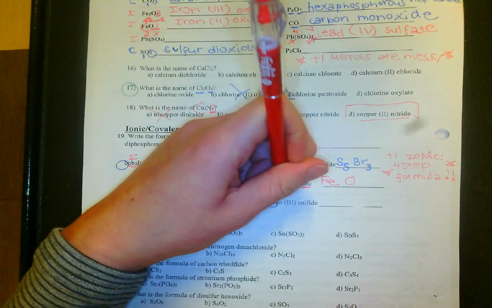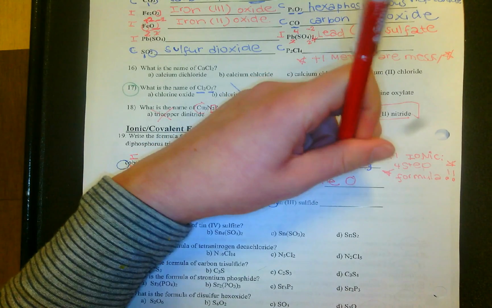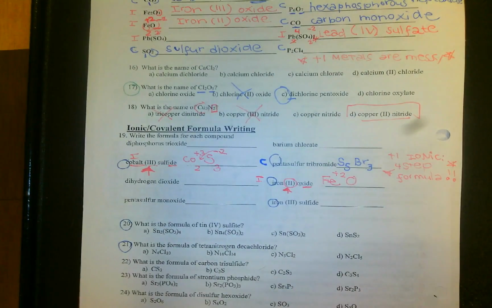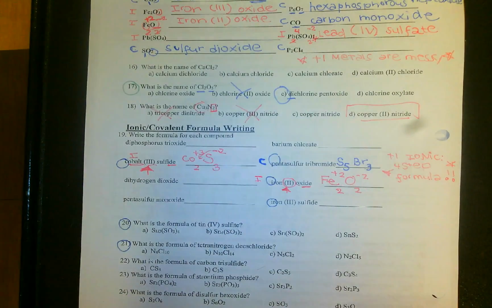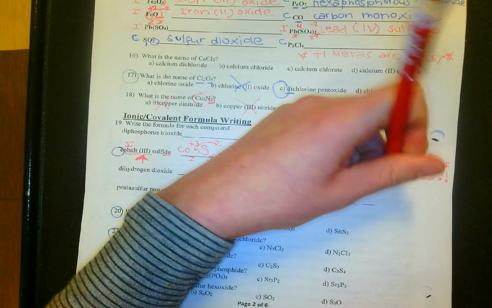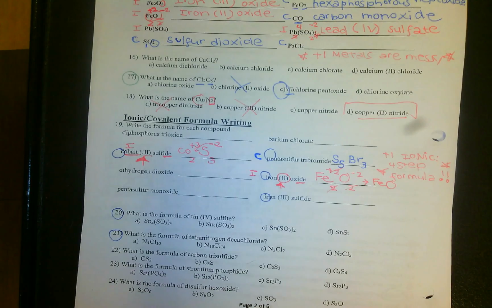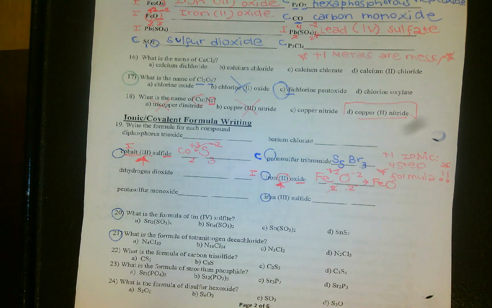Remember, I know this charge because it's telling me. So +2. The oxygen is -2. They crisscross. And then our last step, these reduce. So it is just FeO. Don't forget to reduce. We don't need to reduce for covalent compounds, but you have to reduce for ionic compounds.